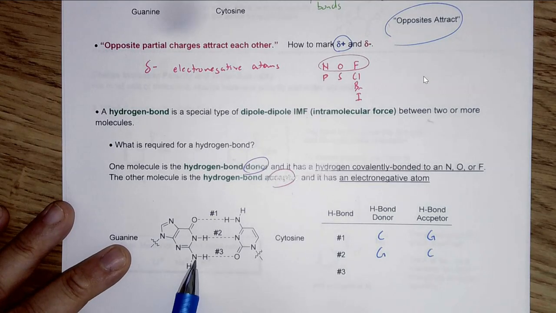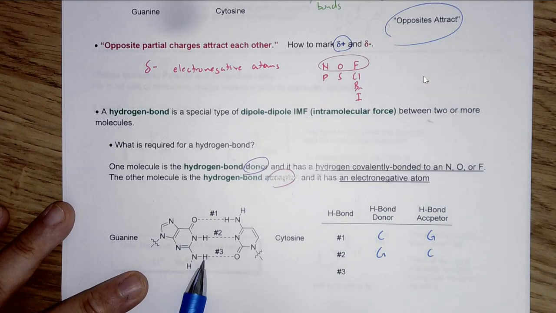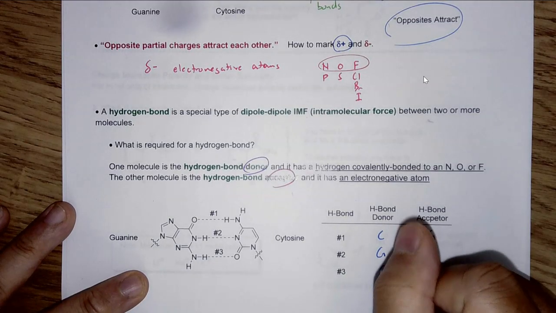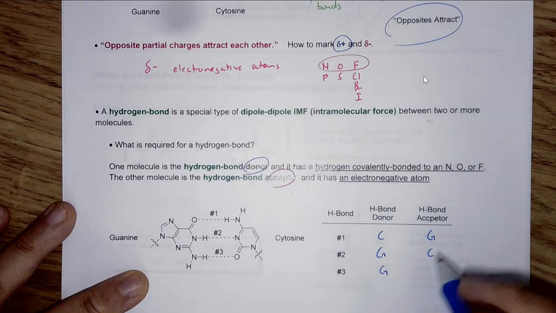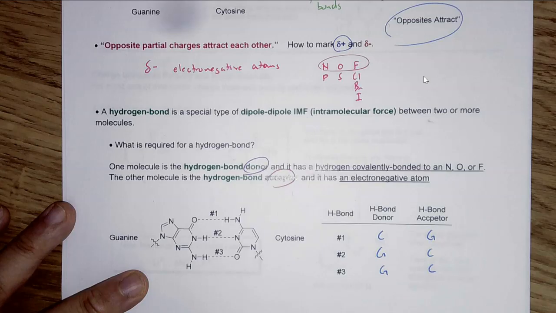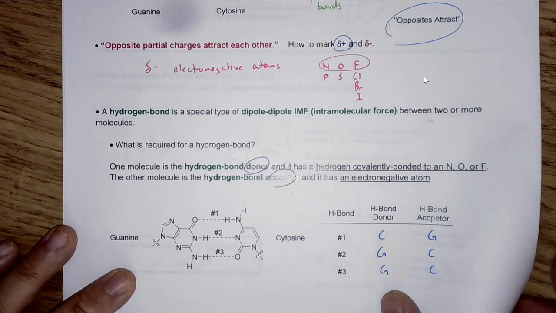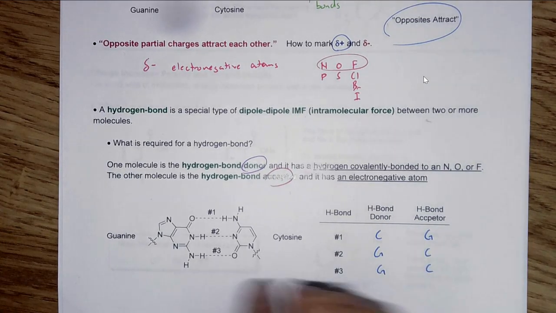Over here, see how the hydrogen is being sort of contributed by the guanine, and it's being accepted by the oxygen of the cytosine. Okay, so hopefully you can see hydrogen bond donors and acceptors.